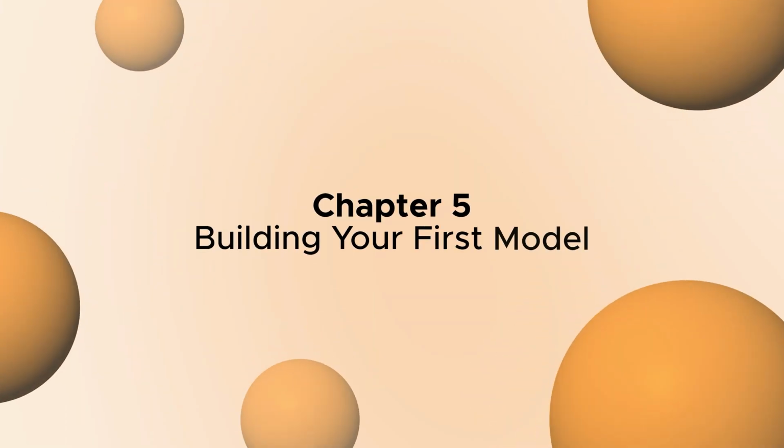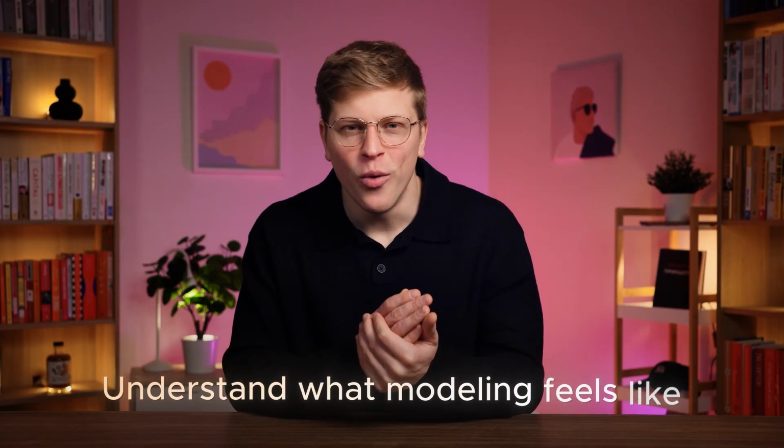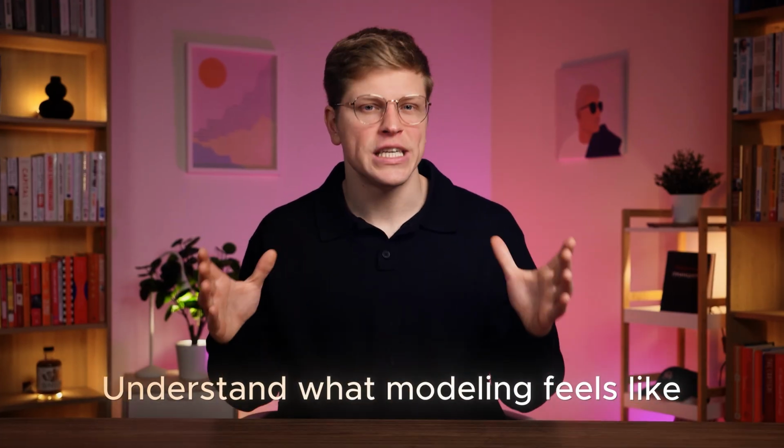Chapter 5. Building your first model. To start, we're going to model something simple, fun, and forgiving: a chocolate chip cookie. The goal isn't perfection. It's to get your hands moving, make mistakes, and understand what modeling feels like. A cookie is perfect because it doesn't need to be symmetrical or precise. It's a natural shape with room for creative freedom. You will use everything you've learned so far: moving, scaling, extruding, and beveling.